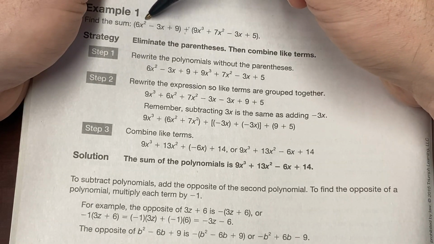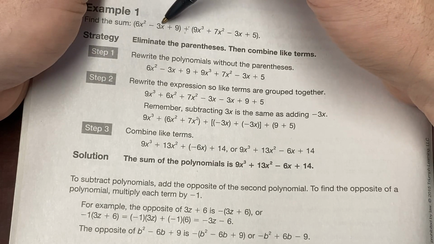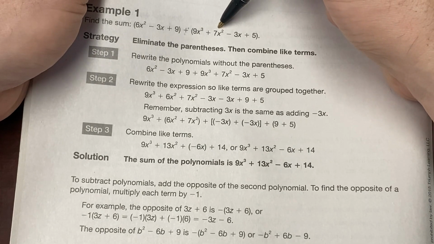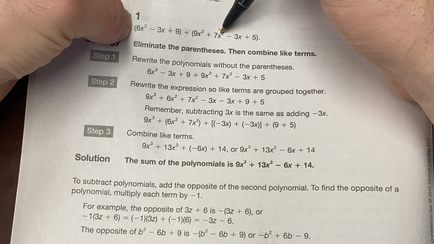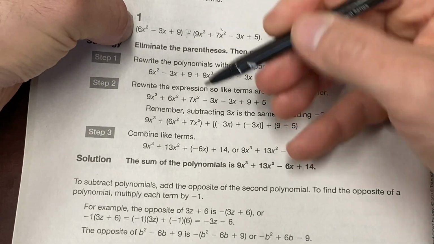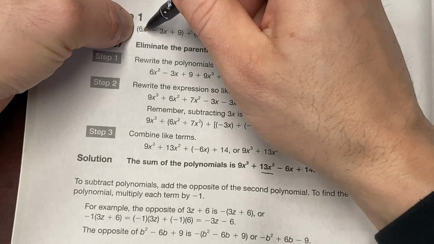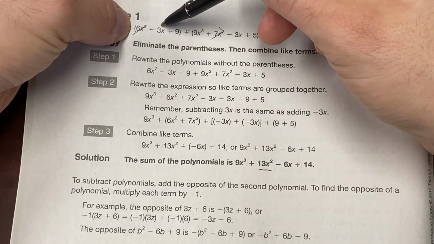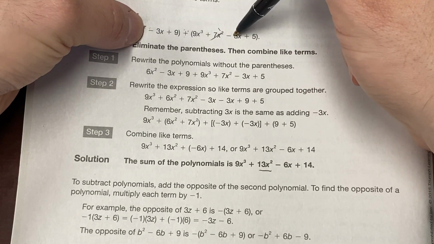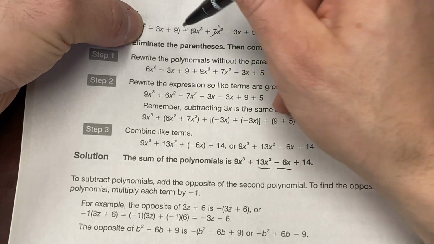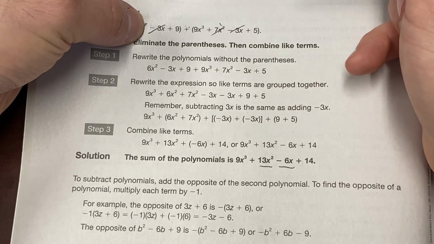We have a 6x squared. Do we have any other x squared terms here? Yes, we do, right there. So we have a 6x squared, and we are adding to it a 7x squared. That is going to be 13x squared. And now we've taken care of those two. Negative 3x, negative 3x. If I add a negative 3 to a negative 3, I will get a negative 6x. And now I've combined those like terms.